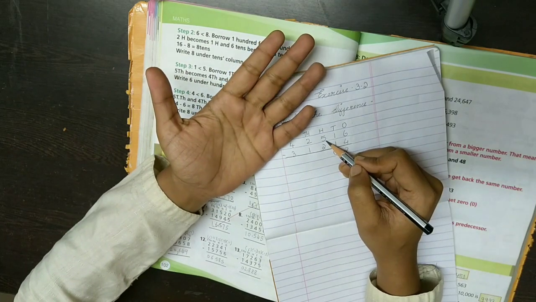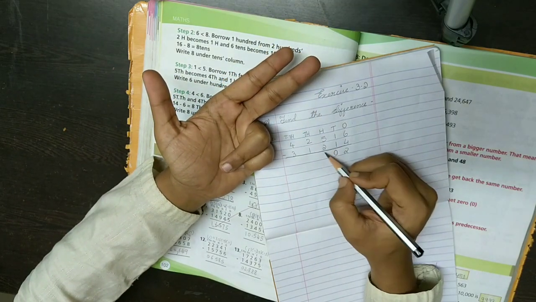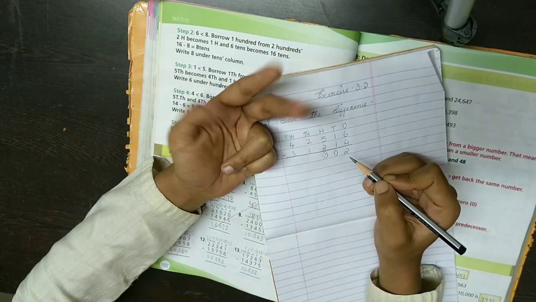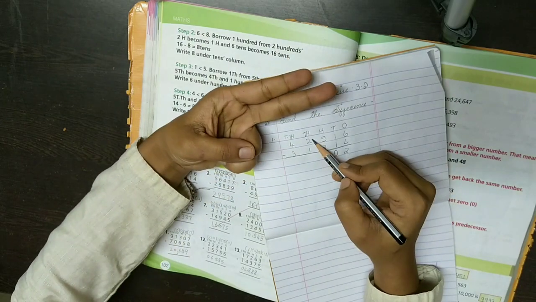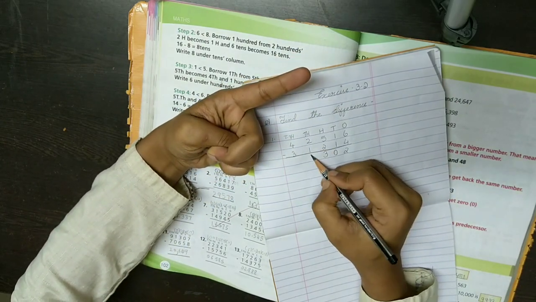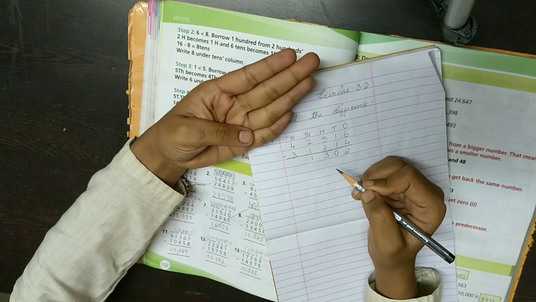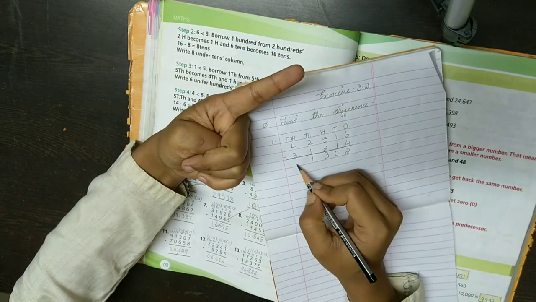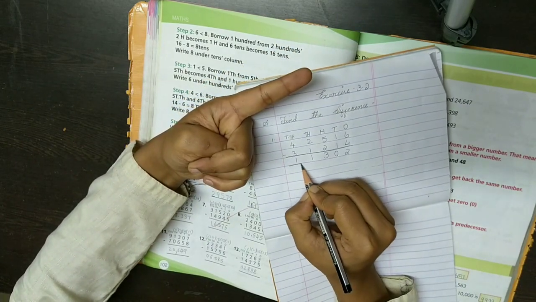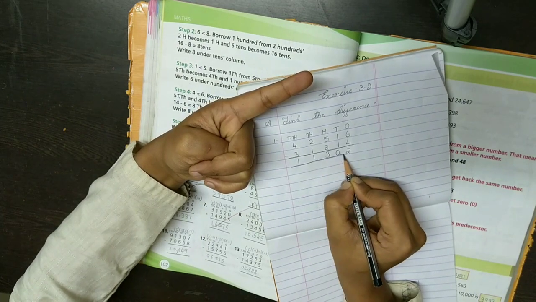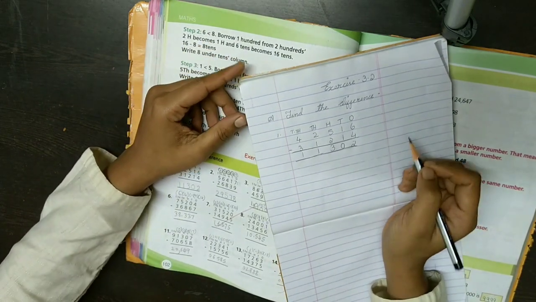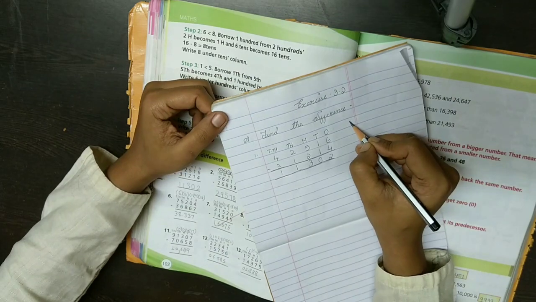Now 5, close 2. You get 3. 2 fingers, close 1. You get 1. 4 fingers, close 3. Again 1. This is my answer. You can write in the pink line side here.